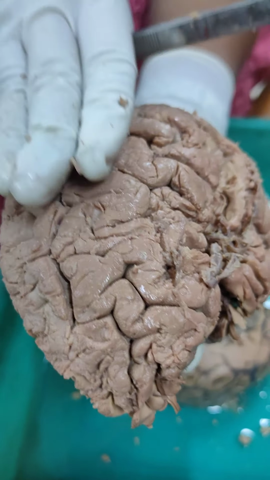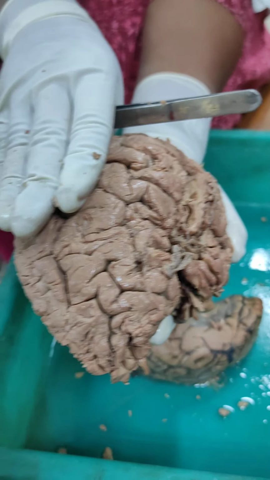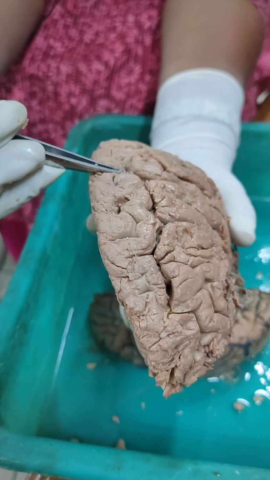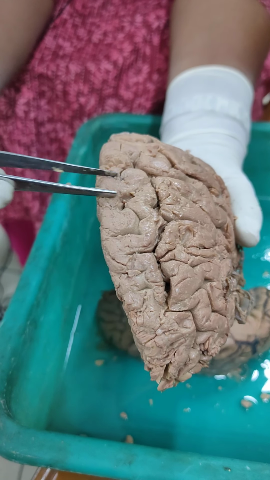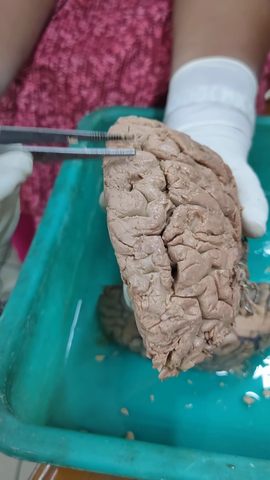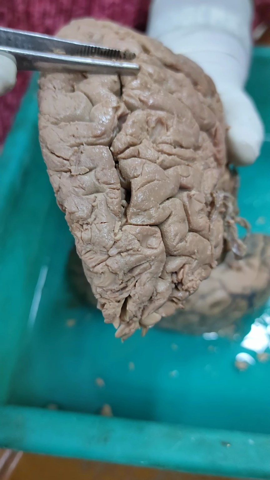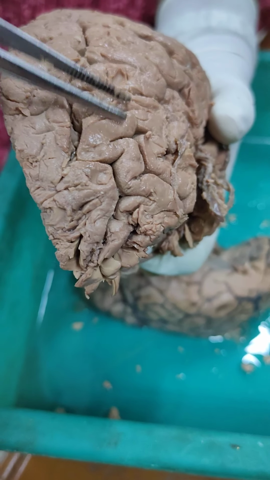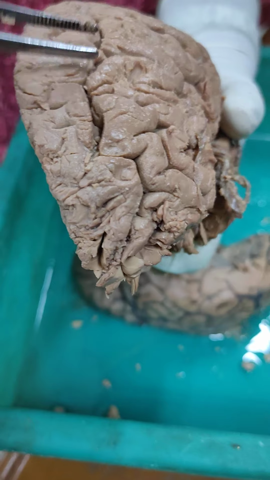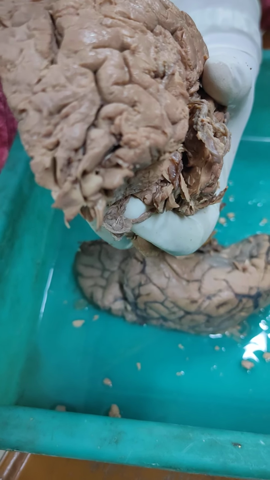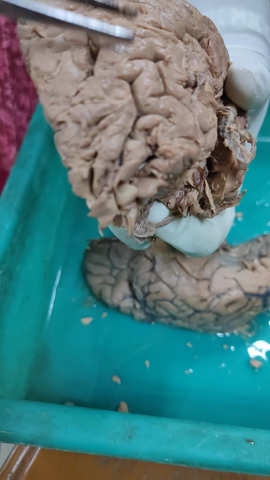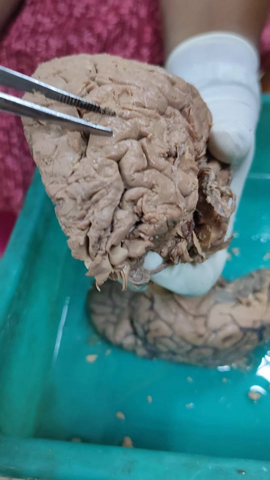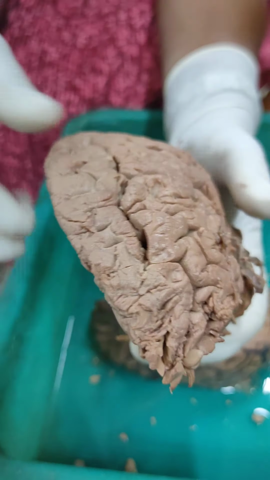Let us first discuss the functional areas on the superolateral surface. In front of the central sulcus, in the precentral sulcus, there is the motor area, Brodmann area number 4. In front of the precentral sulcus, in the posterior part of the superior, middle and inferior frontal gyri, there is area number 6, and in the posterior part of the middle frontal gyrus, in front of area number 6, there is area number 8, and the rest is the prefrontal cortex.